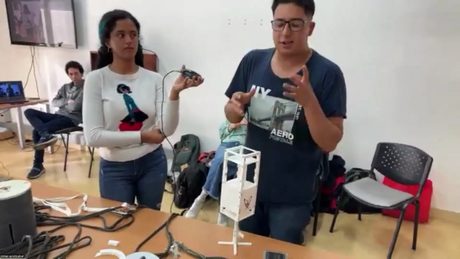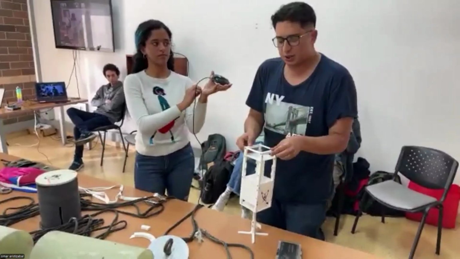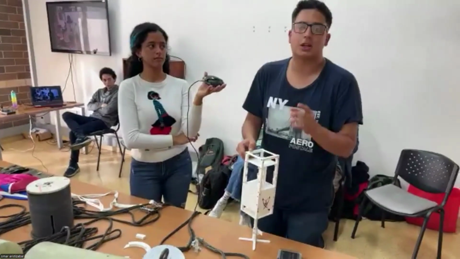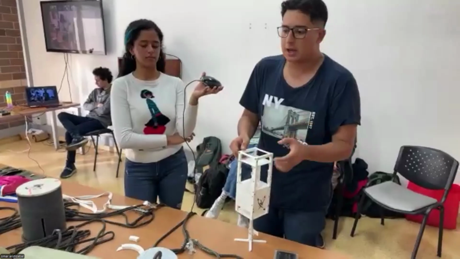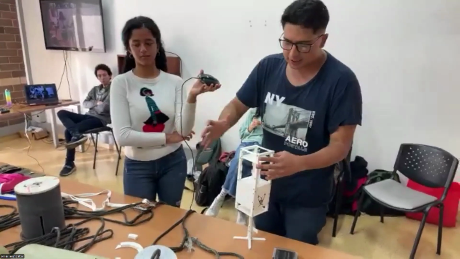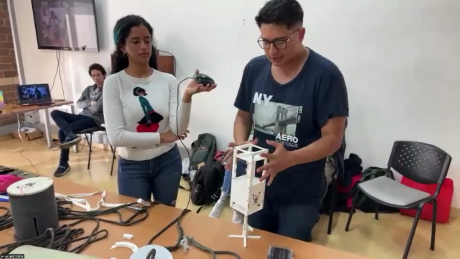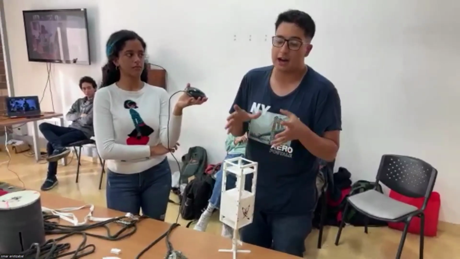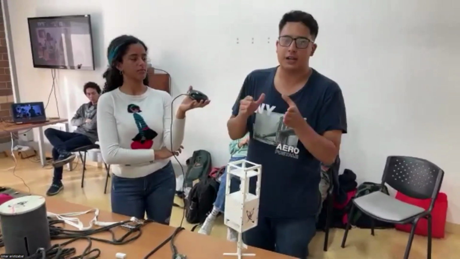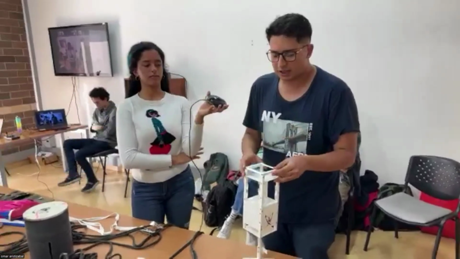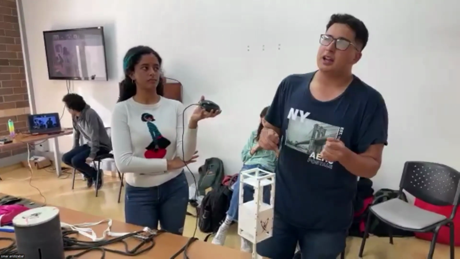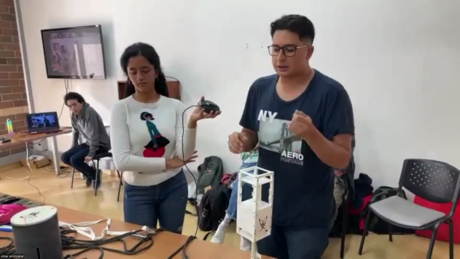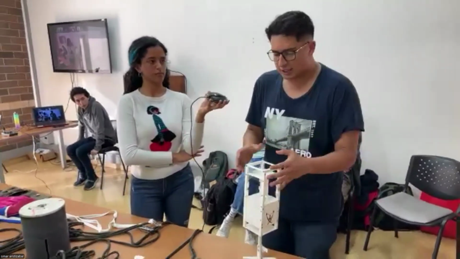And we didn't want to add additional components to the CubeSat that could damage the data acquisition that we want to have. Because as my partner said, this CubeSat wants to have some atmospheric data related with the wind and with the contamination particles that are located in the atmosphere.